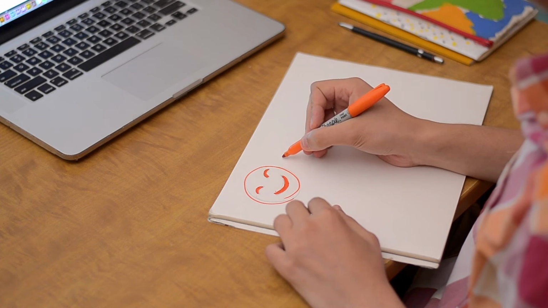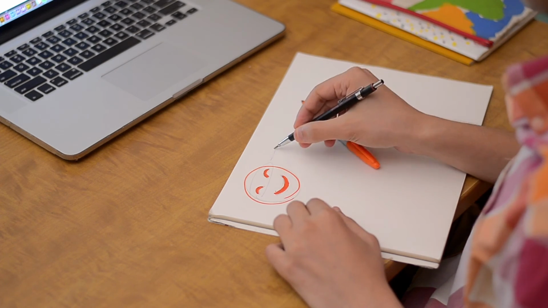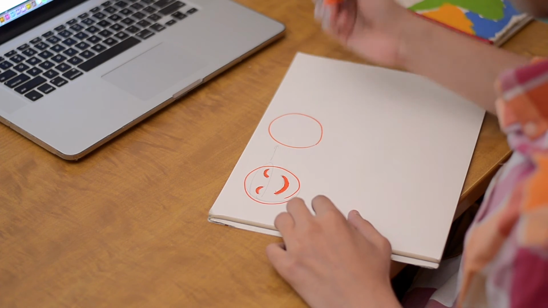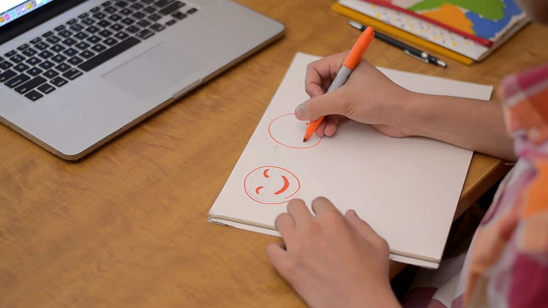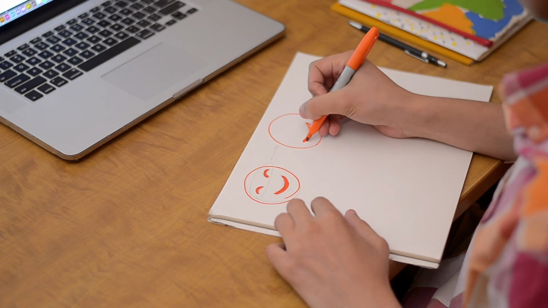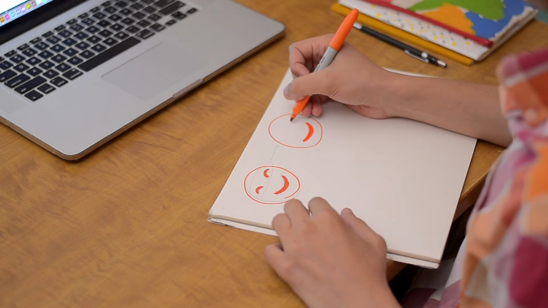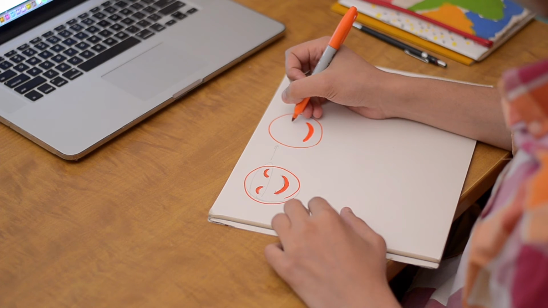Okay, I think this is very close. So this is what we've arrived at. I feel like the eyes especially need changing. So I'm not sure. Let's do another circle. Maybe better. Do the mouth. Okay, I think maybe smaller eyes.